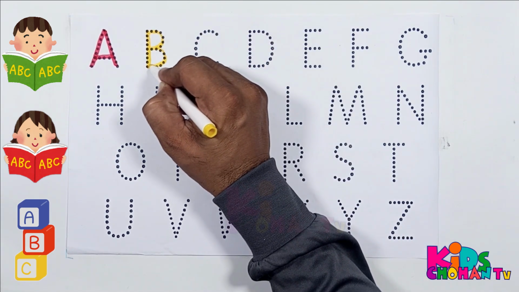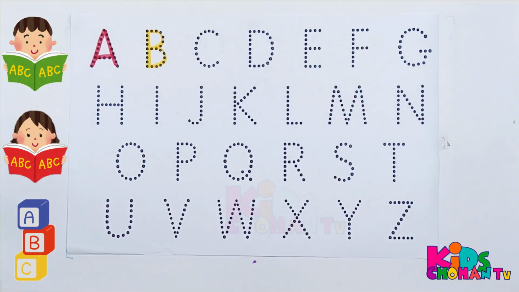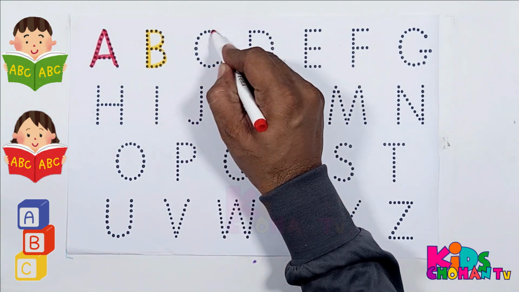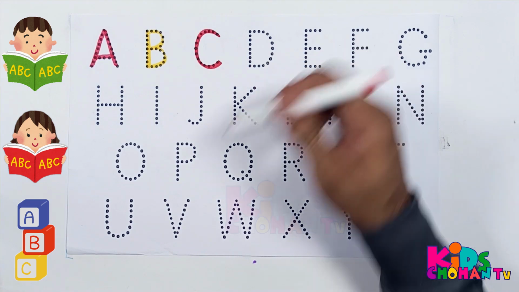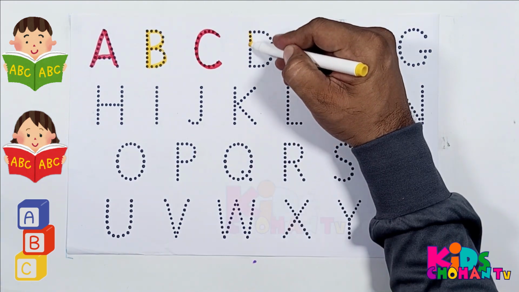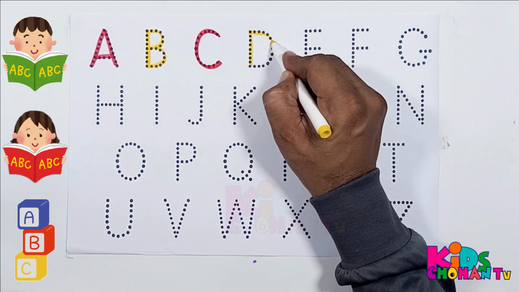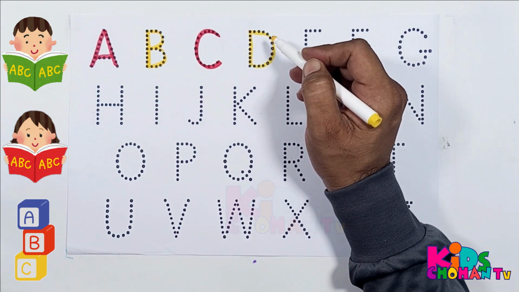B. B for ball. C. C for cat. D. D for duck.